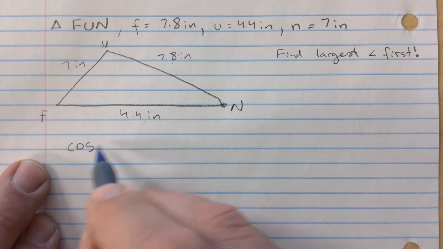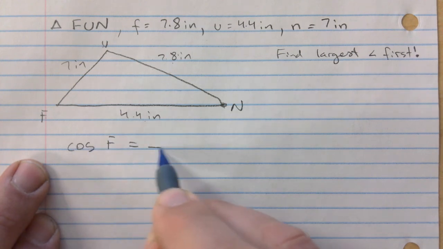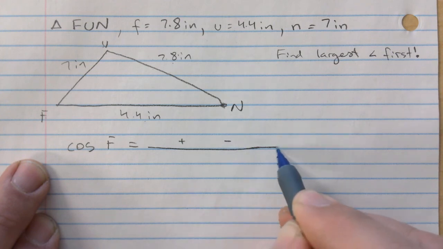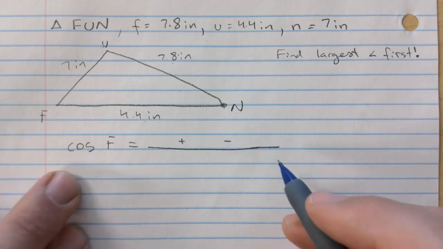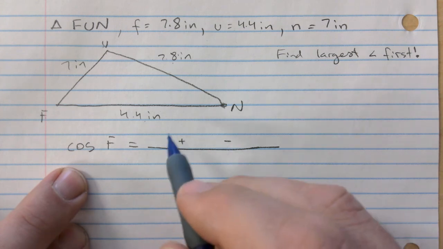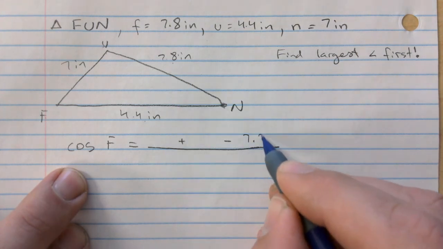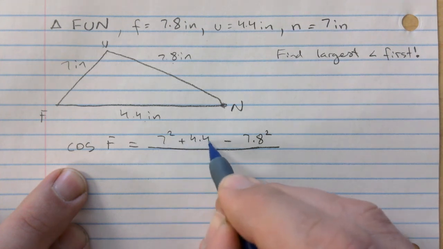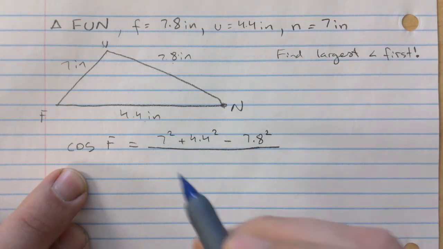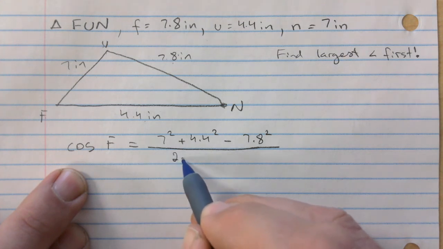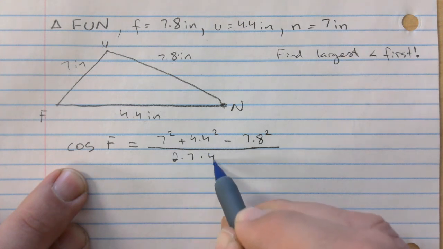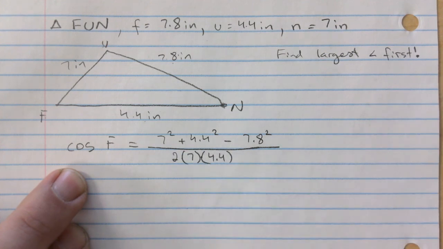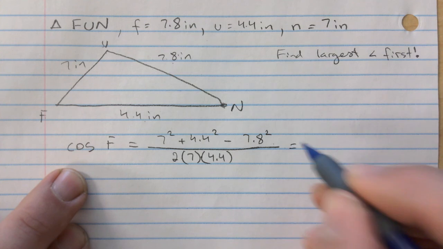So cosine of F is equal to plus, leave some space, minus. And you have to add if you need to, right? So 7.8 comes back here for sure. And then the 7 squared and the 4.4 squared go in here. Bottom is 2 times 7 times 4.4. Don't square it. And I'm going to use brackets because I don't want you to mix up. So it's actually as simple as that.